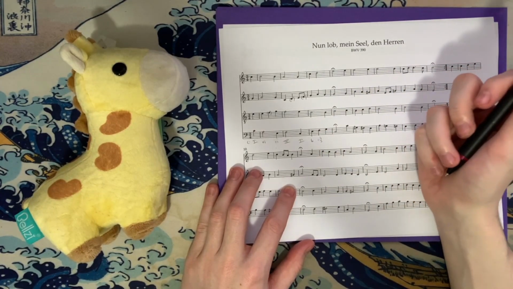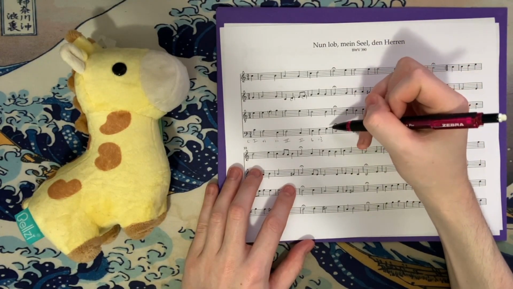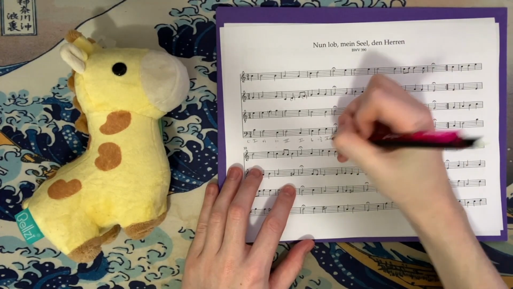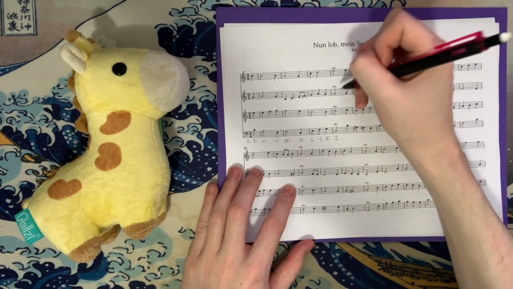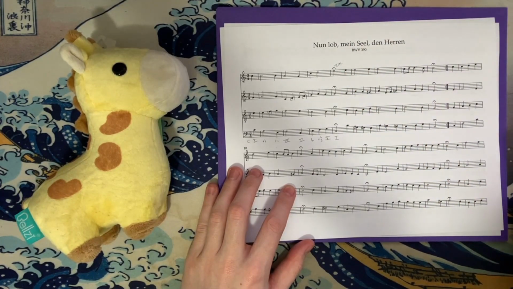We know that Bach loves 2, 6, 5 chords, especially in cadential contexts. We then have G major, G, B, G, and D. It's our 5 chord. And then we cadence on C major, our tonic, C, C, G, and E. This is an imperfect authentic cadence.